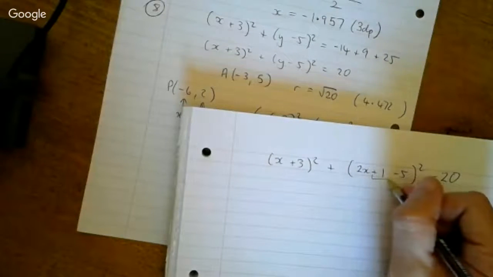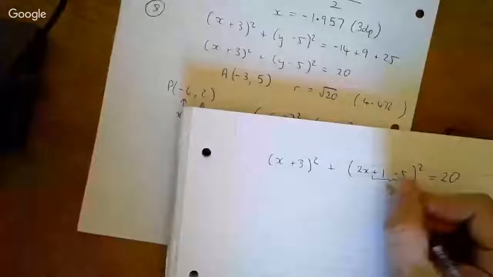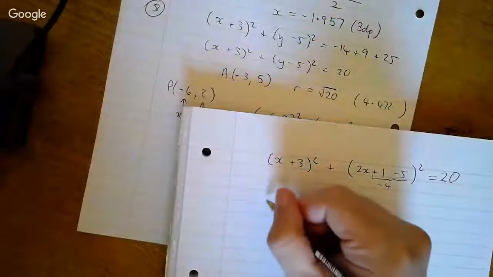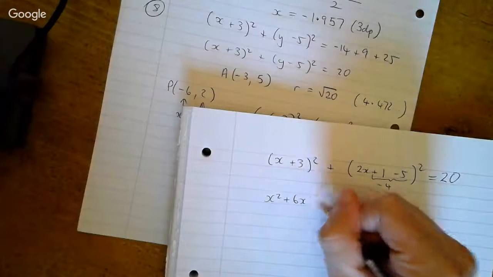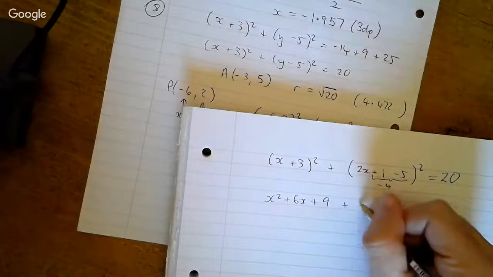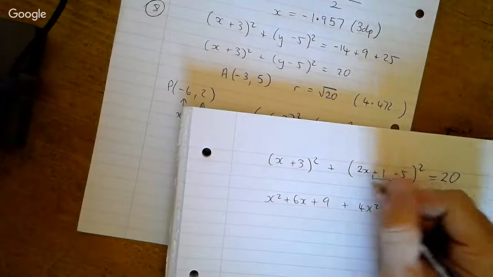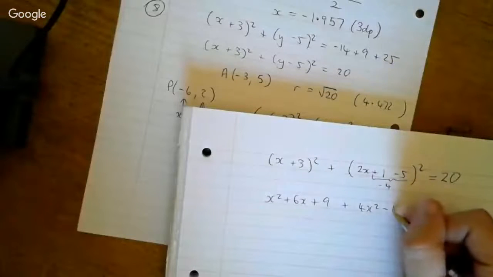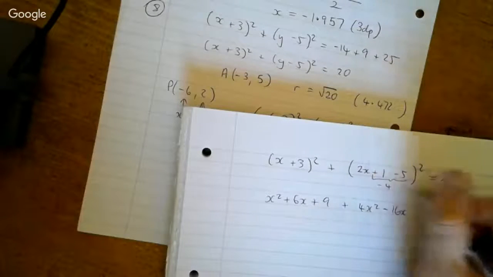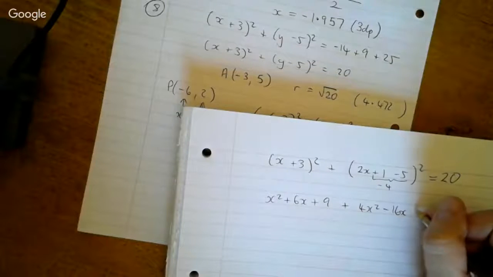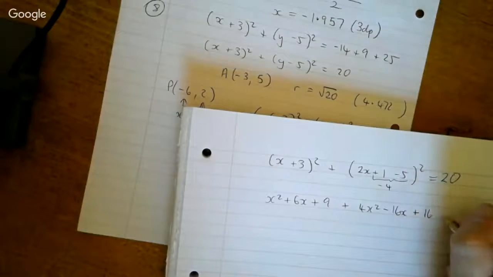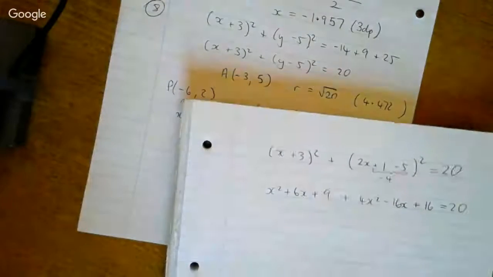So I need to do a little bit of neatening up here. -5 plus 1 is -4. Squaring that, I get x squared plus 6x plus 9 is equal to plus 4x squared. I'm going to get -8x, but I'm going to get that twice. So I'm going to get -16x, and then I'm going to get -4 times -4. So I'm going to get plus 16 is equal to 20. Okay, I know I'm doing this quick.